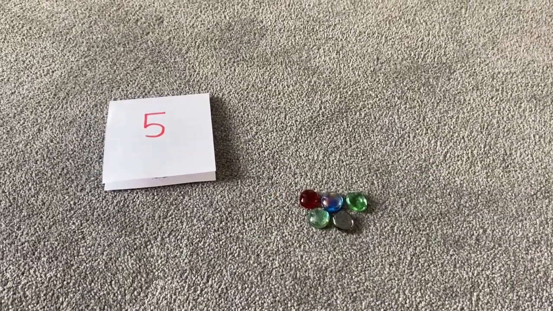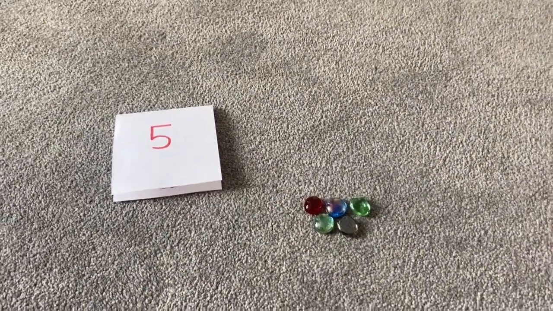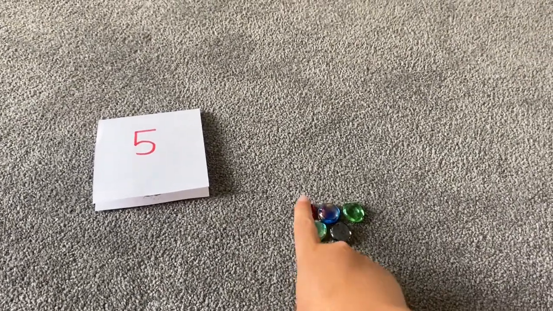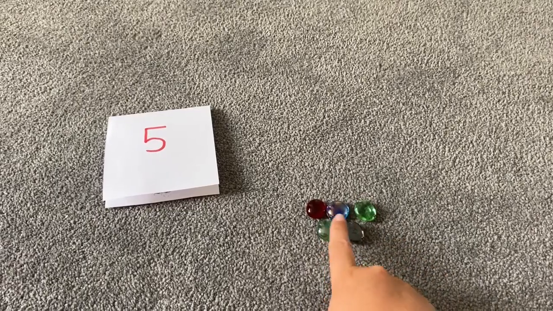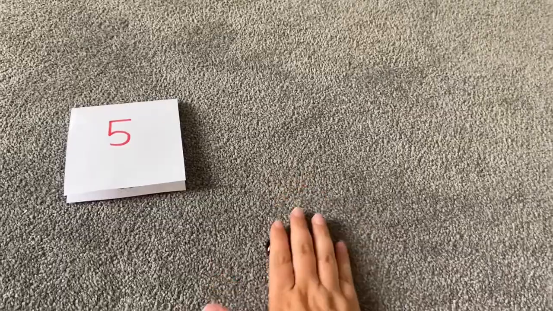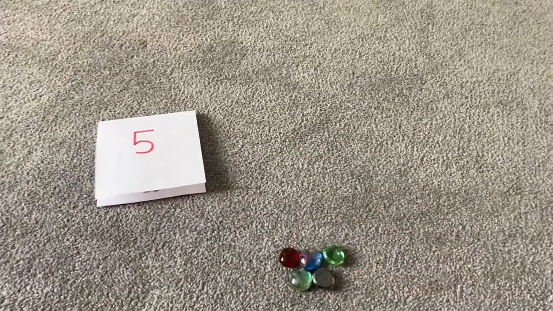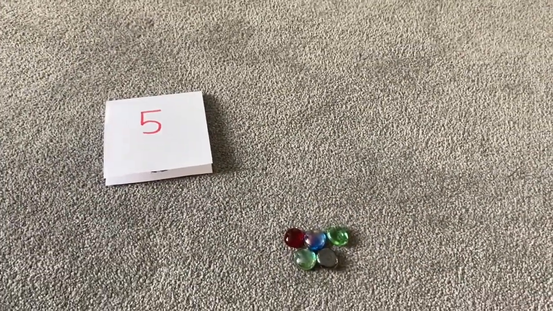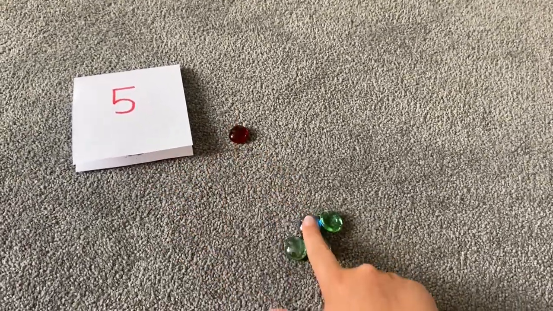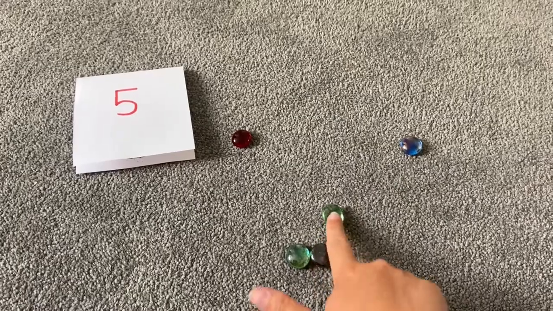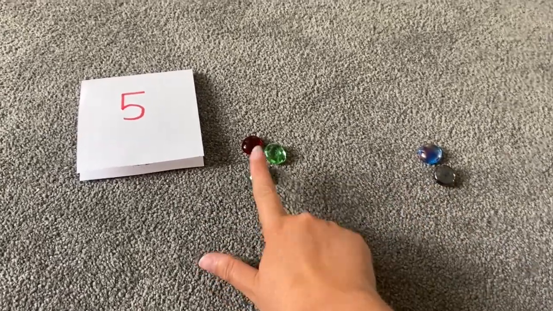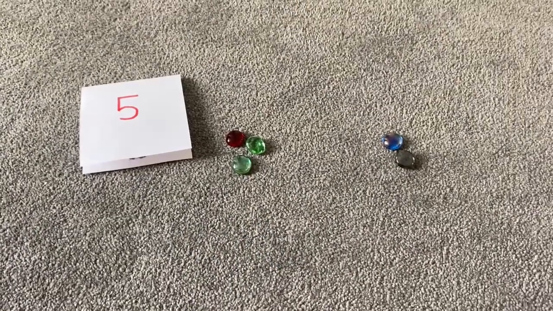Now I'm going to show you how it's more difficult to find half of an odd number. So 5 is an odd number and I've got 1, 2, 3, 4, 5 gems. Okay, now I need to share them out into 2 equal groups because when we halve something, we put it into 2 equal parts. So I'm going to share them out. 1 for you, 1 for you, 1 for you, 1 for you, 1 for you, and now I've run out.